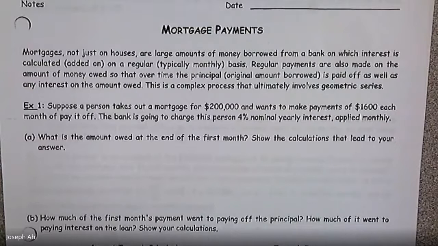And let's read that statement quickly at the top. I'm sure that many of your parents have to think about this on a daily basis, but mortgages are not just on houses. They are large amounts of money borrowed from a bank on which interest is calculated on a regular basis. And the payments that we're going to be looking at making today on a mortgage on a house are very similar to payments you would make on a car payment or something like that.